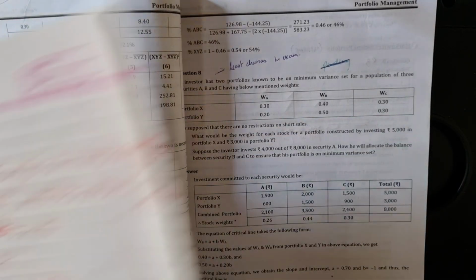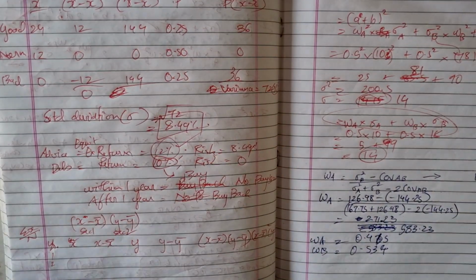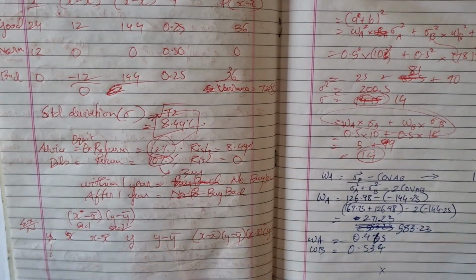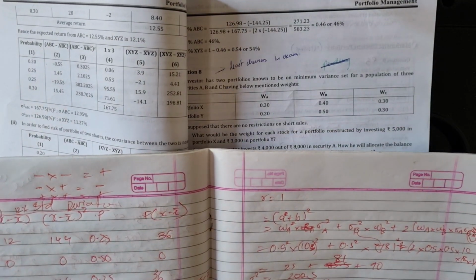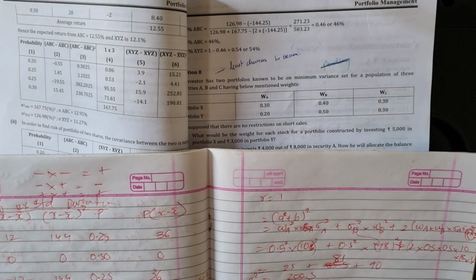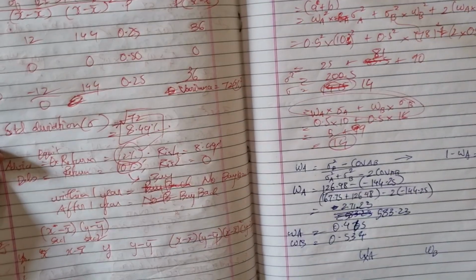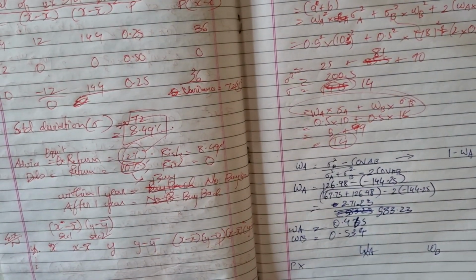So how will we calculate? Weight of A, weight of B, weight of C, and portfolio X and Y, PX, PY.